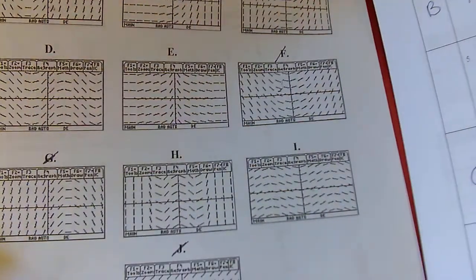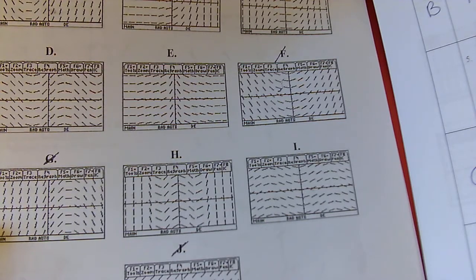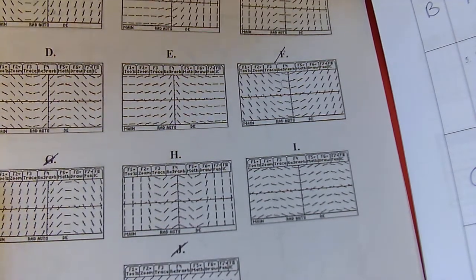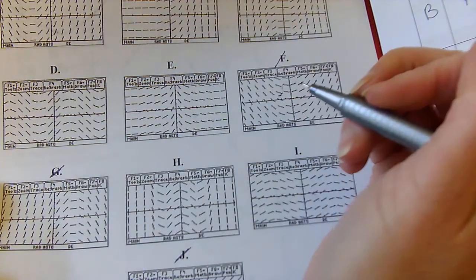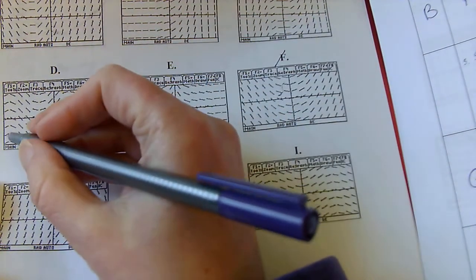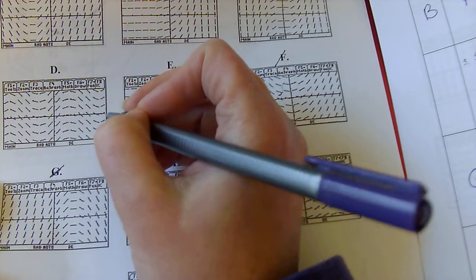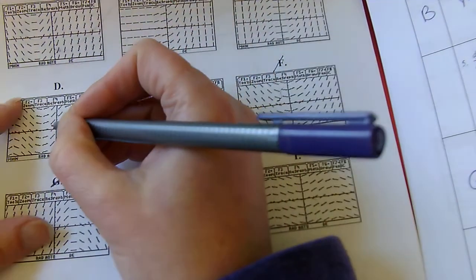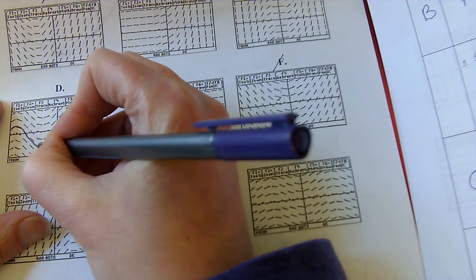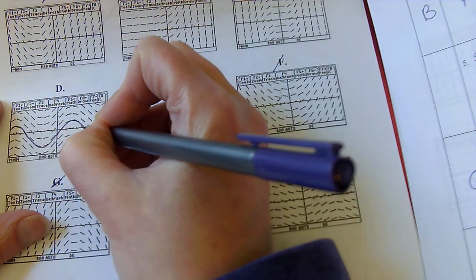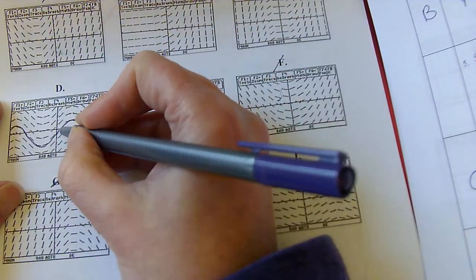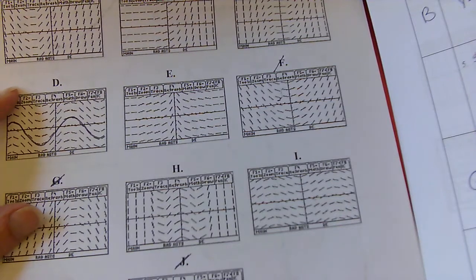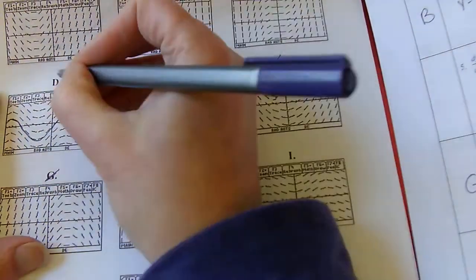Okay, so we've got several more to look at. I'll try to mark them off as we find them. D looks like it's going up, down, up, down, up, down. What curve starts kind of in the middle of a hump? Well, that sure looks like sine to me. That would be sine.